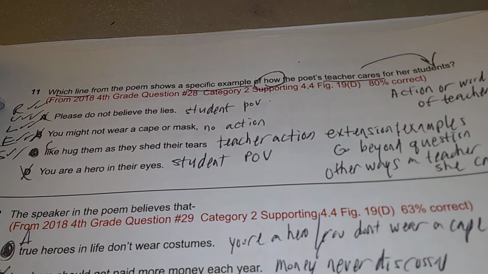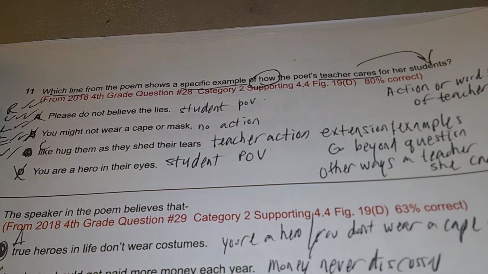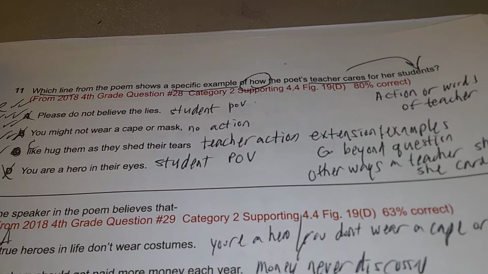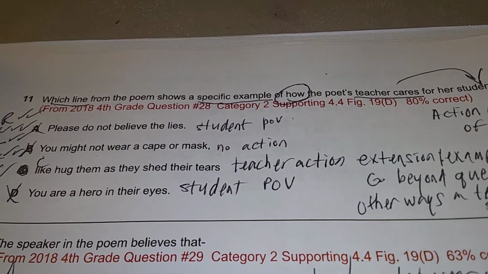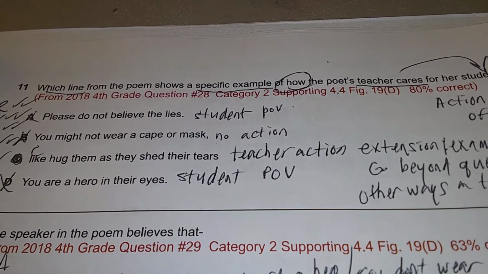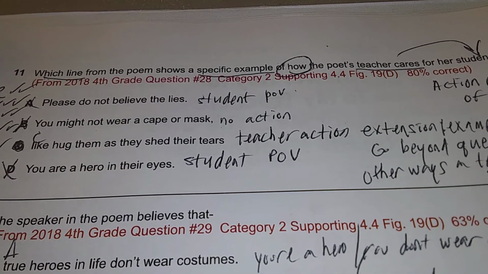This came from question 28 on the 2018 test, 4.4D, 80% correct. But I did try to make some of the questions challenging, so that students in middle school and even high school would have to make inferences on some of them. So let's see how we do here.